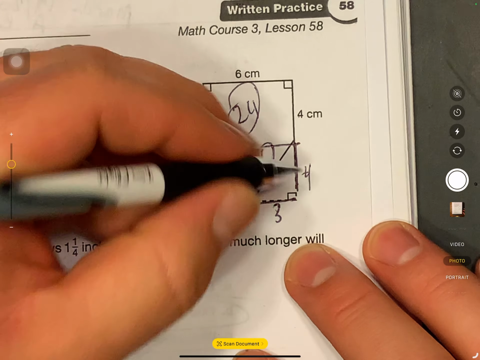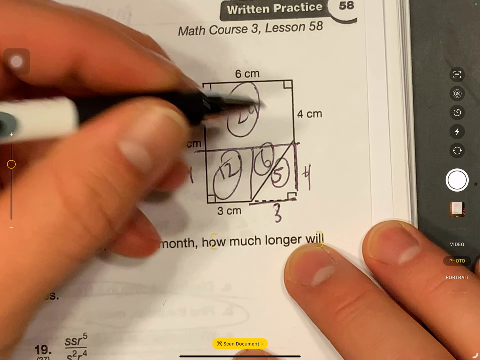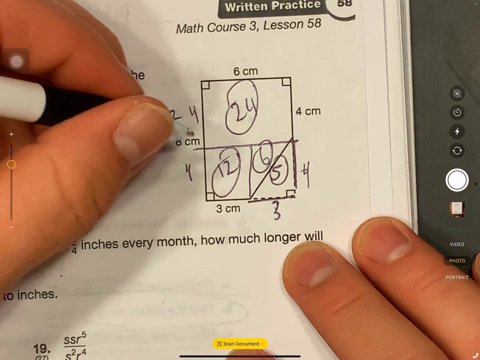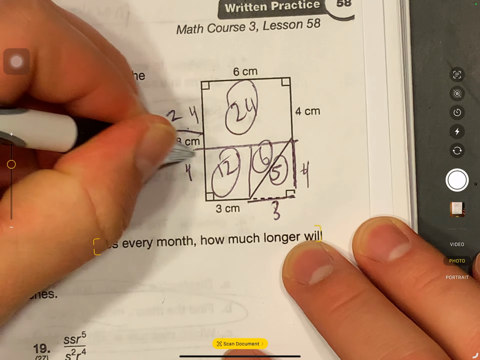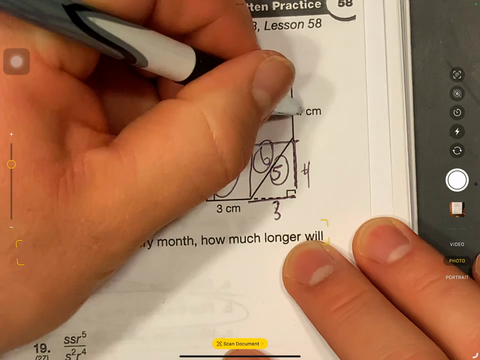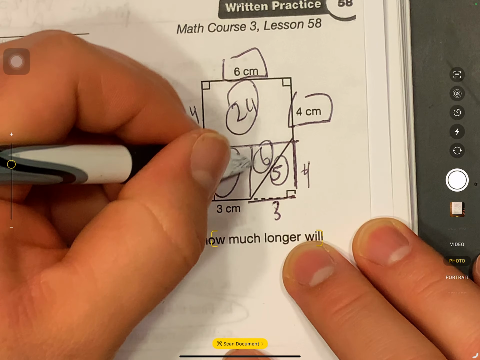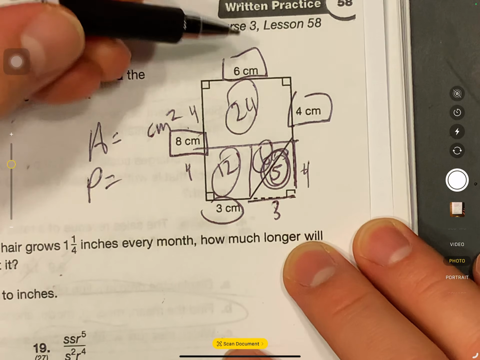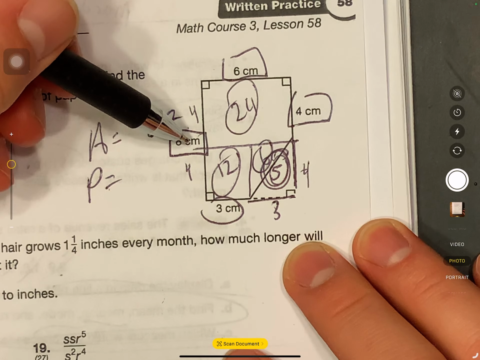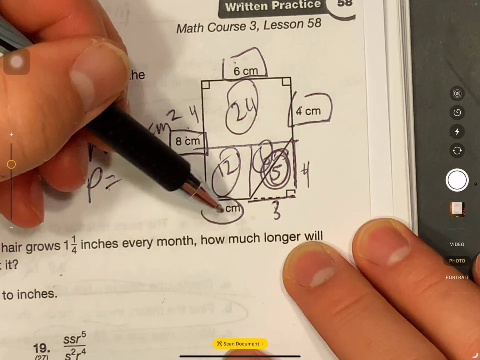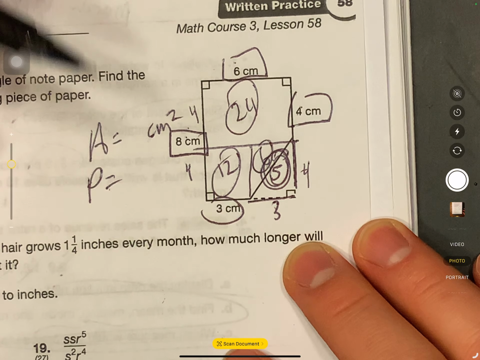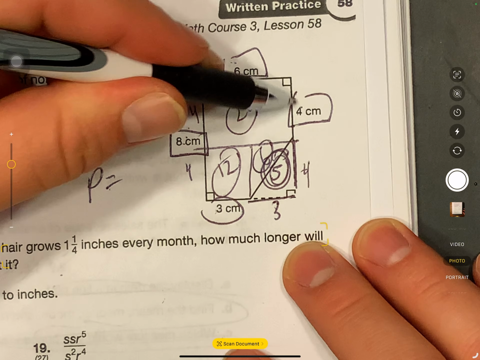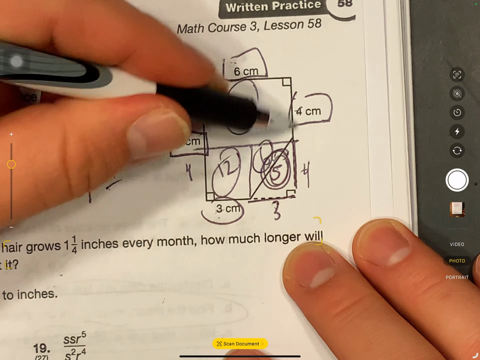For your perimeter, you're going to need this 5 here. That 5 changes the game. So for perimeter, you need to do this. Okay, ready? Follow me here. 8 plus 6 plus 4 plus 5 plus 3. Again, perimeter. 8, 6, 4, 5, 3. That's the perimeter. Or 3, 4, 5, 6, 8.